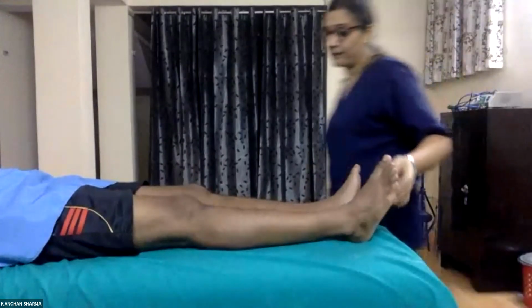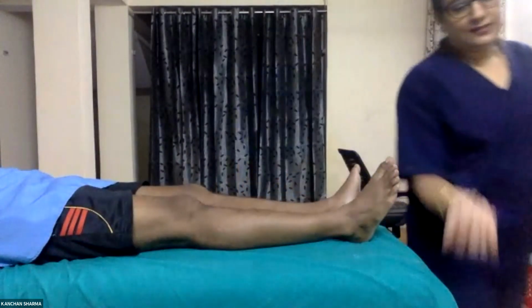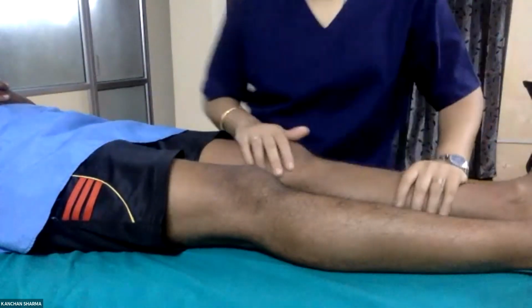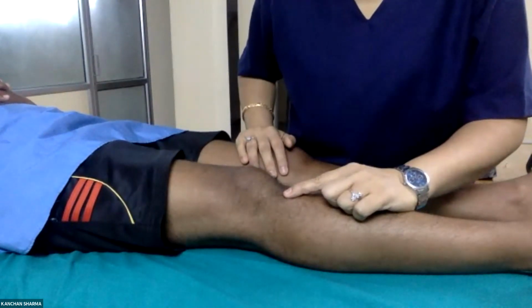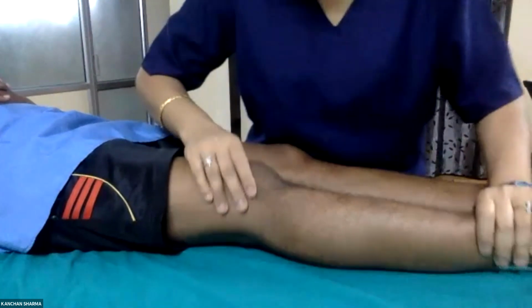Ma'am, regarding the tendinopathy point, where is that exactly? Is it over the joint line? No. See, I'll tell you once again. I'll bring this very near so that it is super visible to you. Who asked me this? Can I know your name? Ma'am, it is Dr. Kostov. Okay, now see.